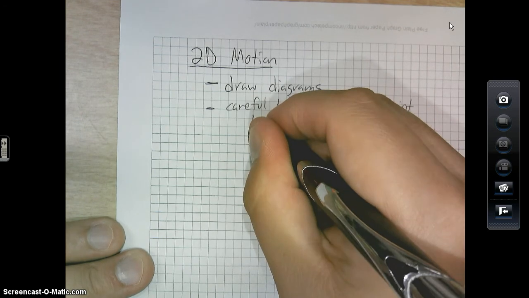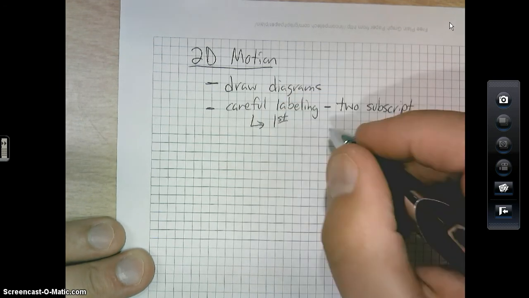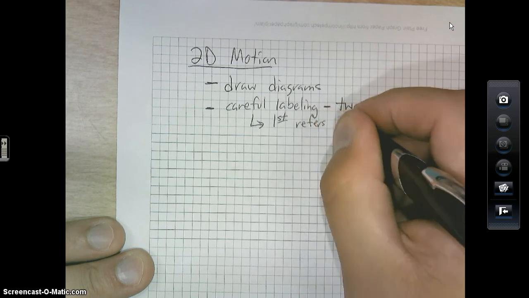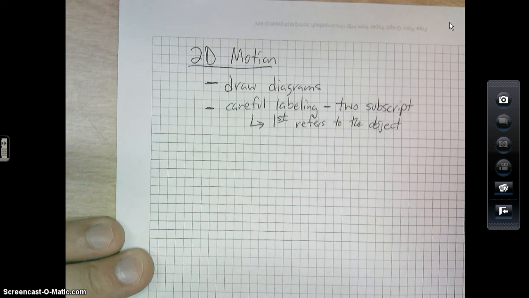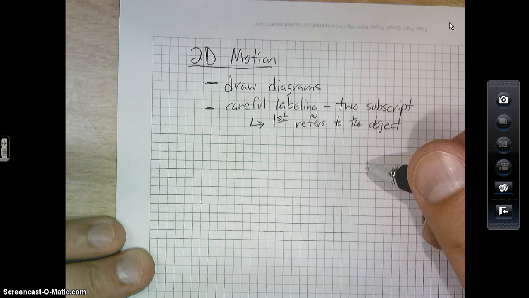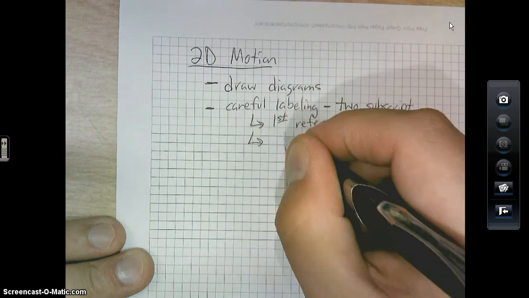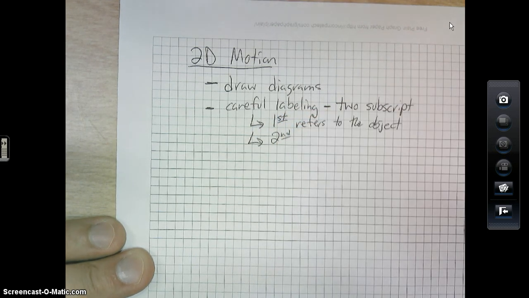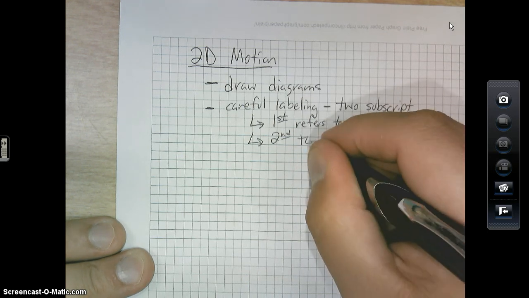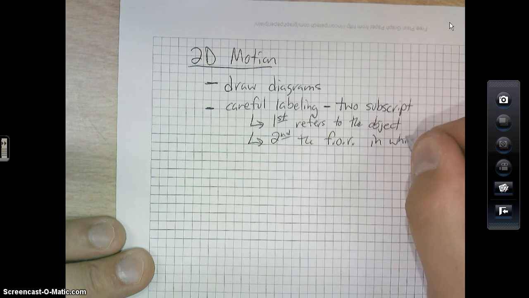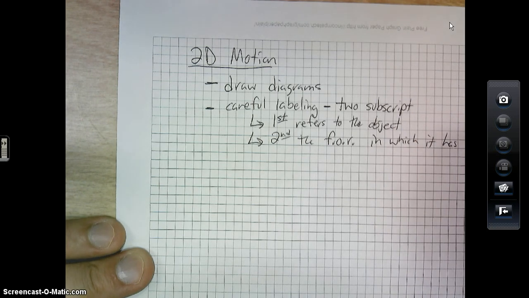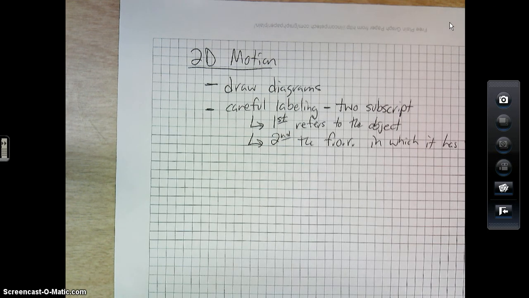Okay? The first subscript always refers to the object itself. So if it's a man jogging, then the first subscript might be an M for the velocity of the man. Okay. The second is always going to refer to the frame of reference, and I'm going to use FOR for that, in which it has that particular velocity.